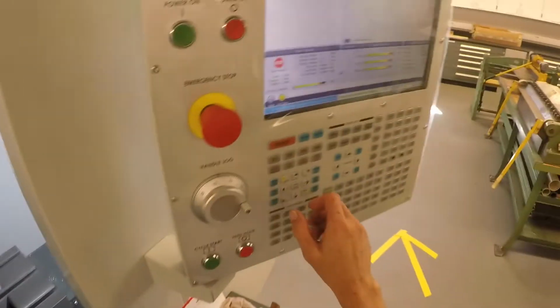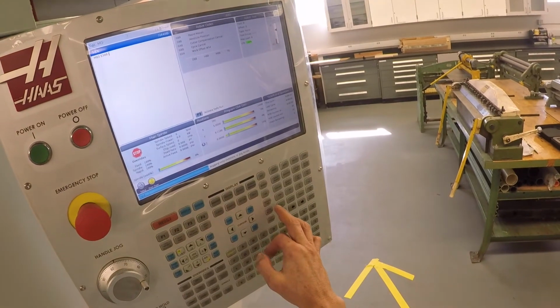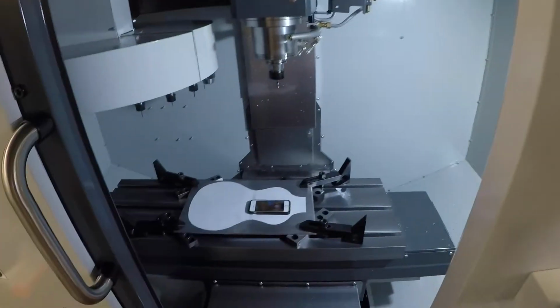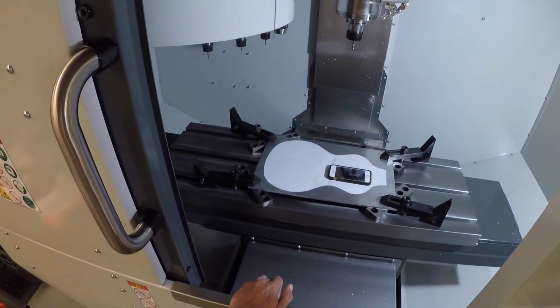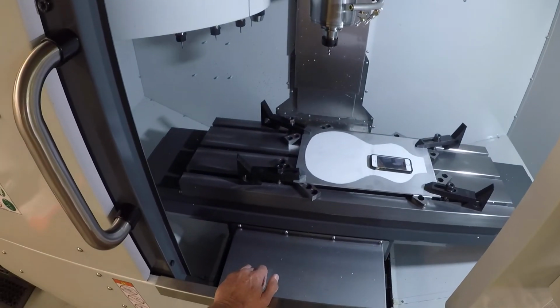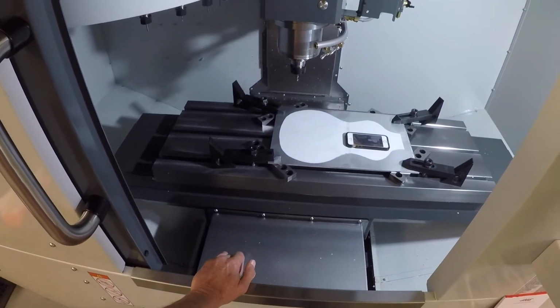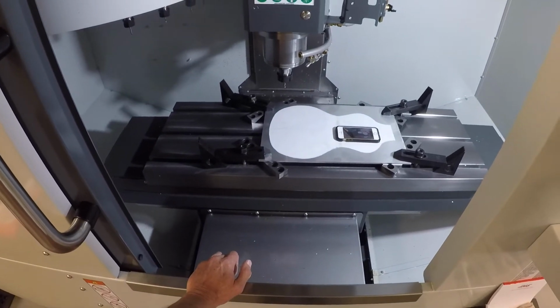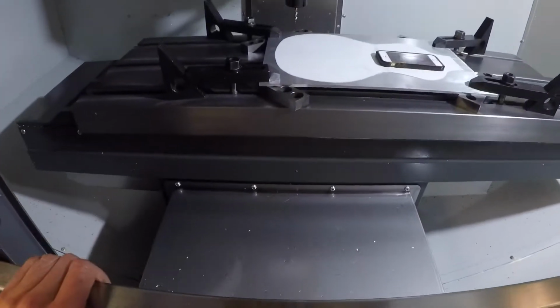What I was going to do is change the collet, but I think we'll be all right, now that I'm looking at it. So we can go ahead and check it and see if it is going to crash.